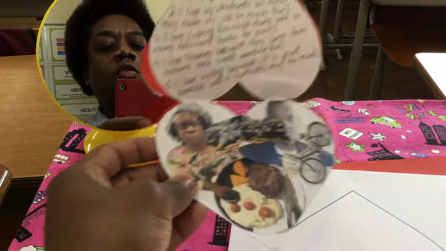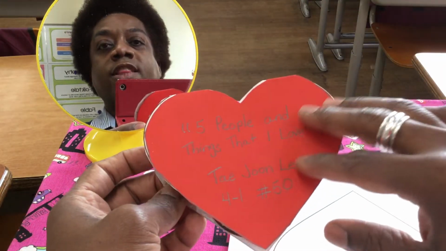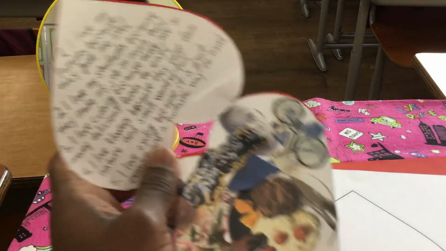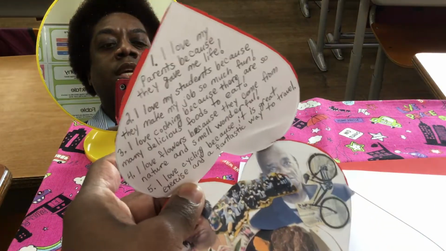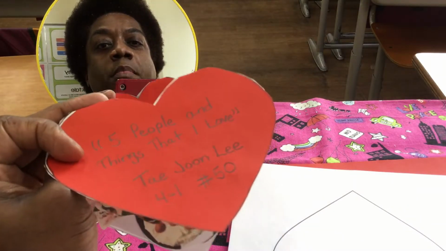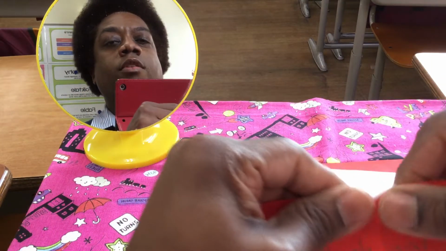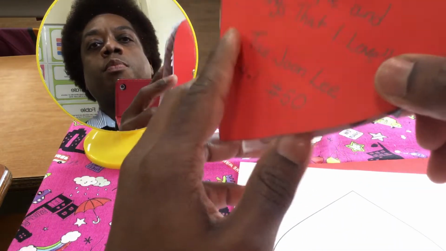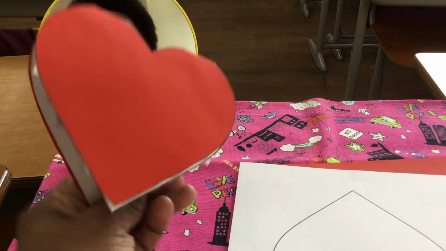So these were the 5 people and things that I love. It's a very simple activity, a craft. You can do it together with mom and dad as well. It's a nice little 3D project. I'll hold it here.